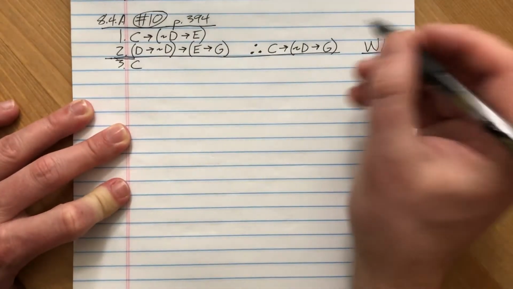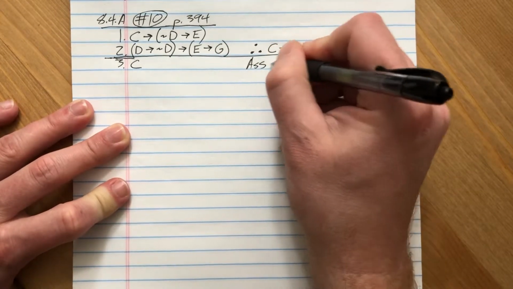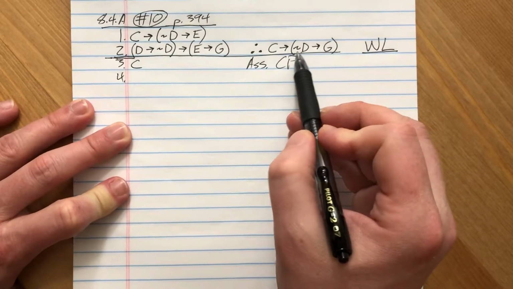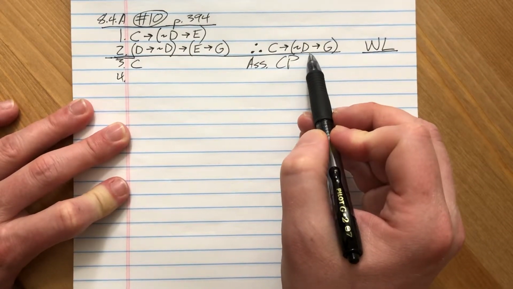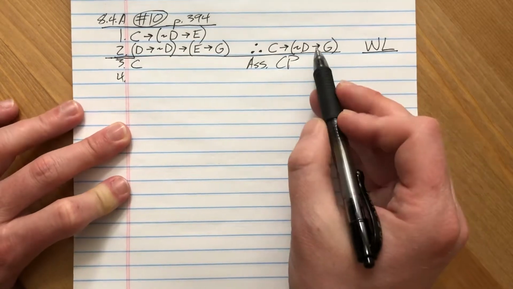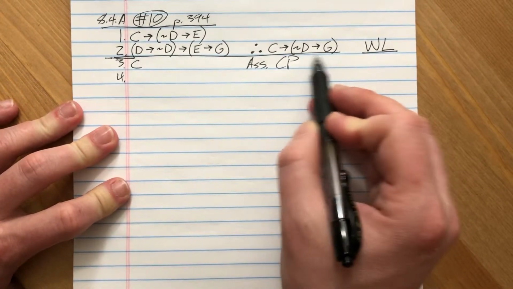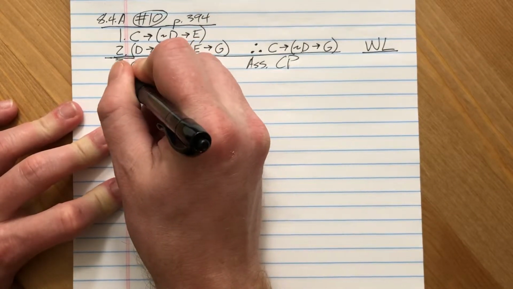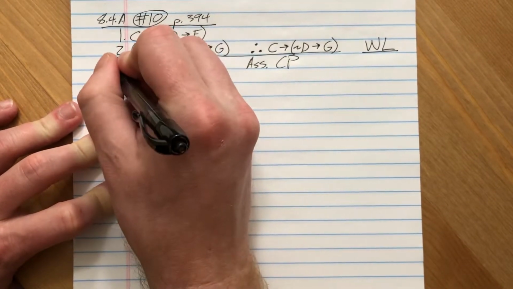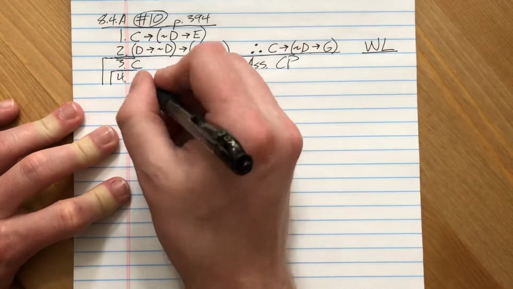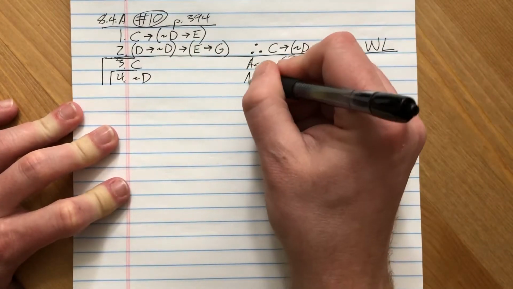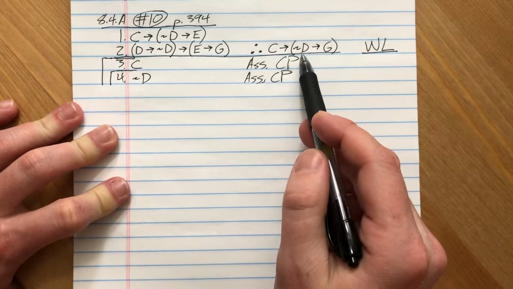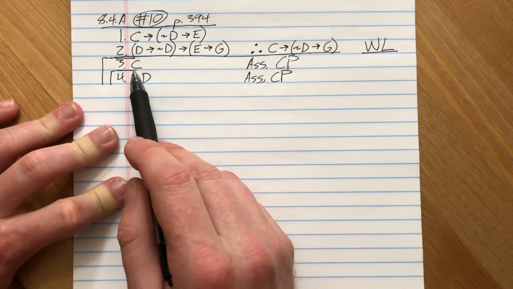We'll assume C for conditional proof. And then the last line of our box needs to be this: if not D, then G. Since that's also a conditional, we can do a conditional proof to get that. So we'll start another box inside our first box. We'll assume not D, assume for the sake of conditional proof. And now we want the last line inside this inner box to be G.